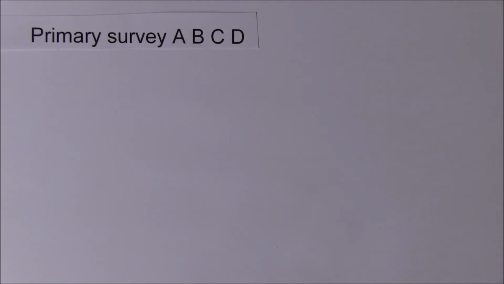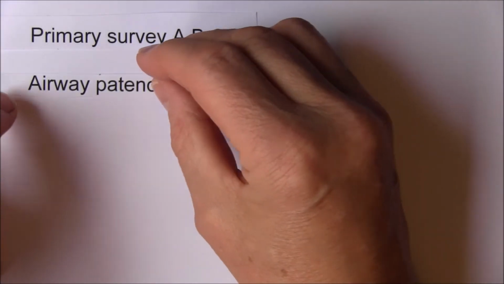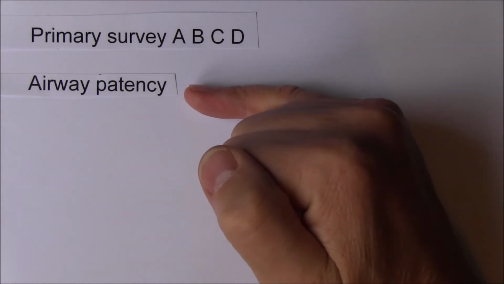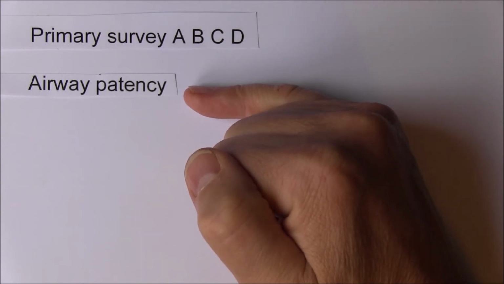So first of all, we need to think about airway patency. Does the patient have a patent airway? Now, if the patient has a low level of consciousness and we're fairly satisfied that there is no C-spine involvement, then we'll do the normal head tilt first aid procedures.